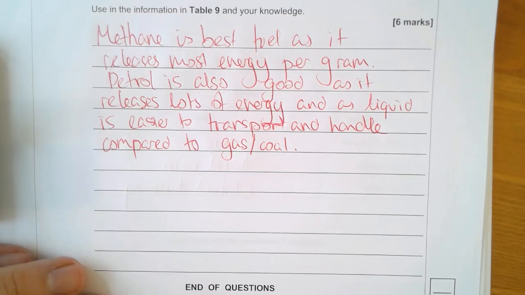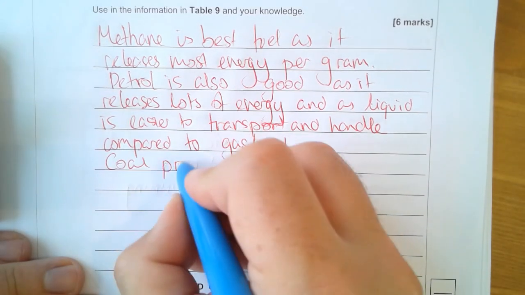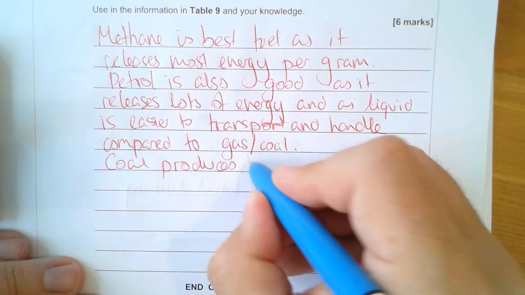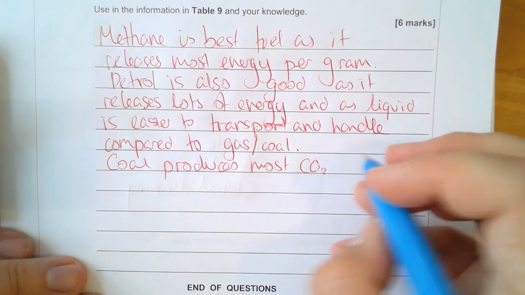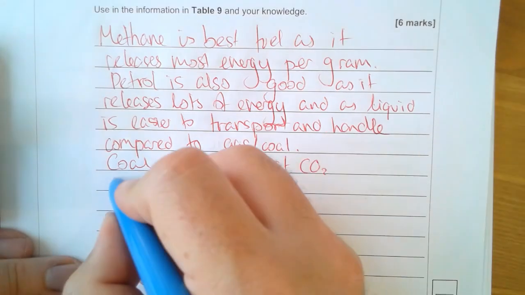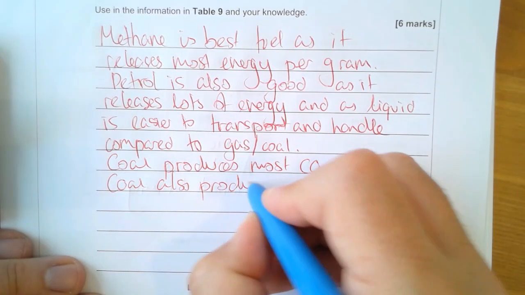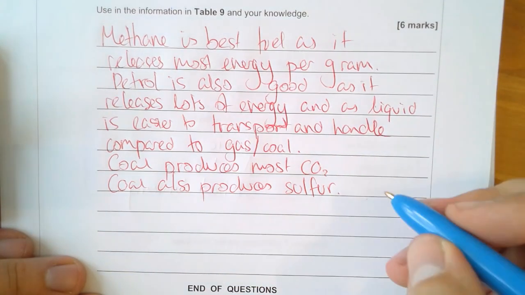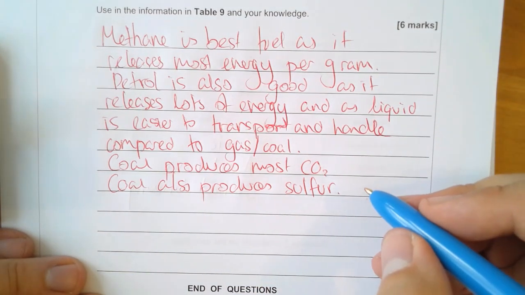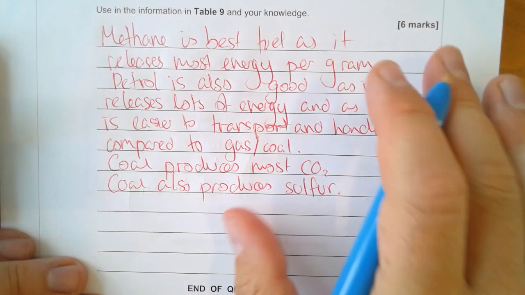Next, what else have we got? Coal produces the most CO2, so that's not very good. Coal also produces sulfur again, which causes acid rain that we saw earlier. And yep, I think that should cover everything. We've made most of our points there, so easy one.